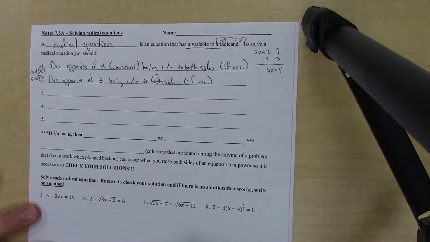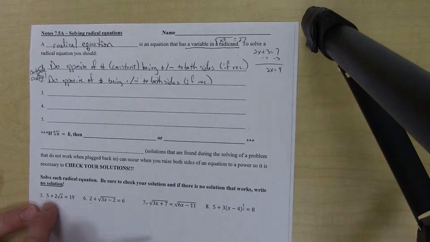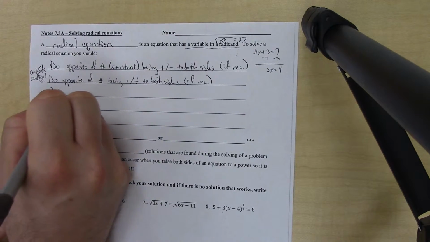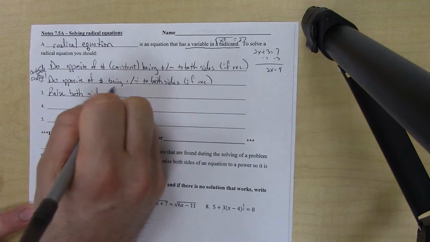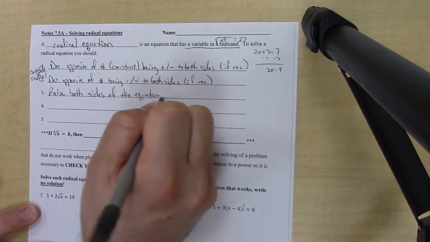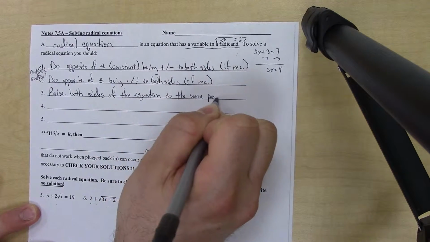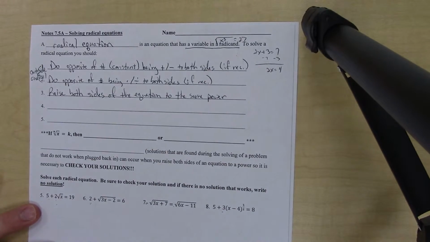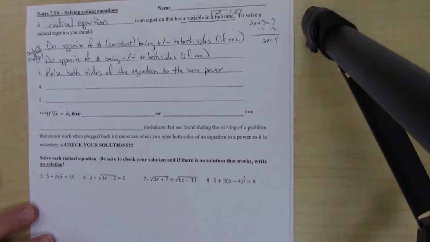Now once you've done that, once I've gotten rid of things here, like getting rid of the 2, getting rid of the 5 and then the 2, then I would just raise both sides of the equation to the same power. So whatever you have to do that's the opposite to cancel, it must be done to the other side. Now, once you've done that, let's see where that gets us.